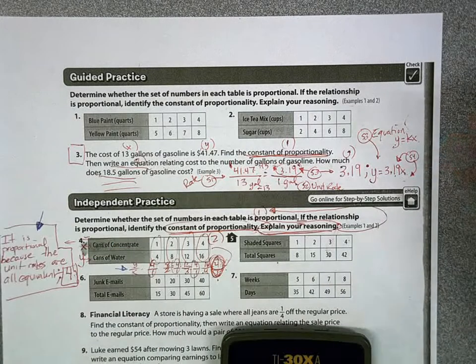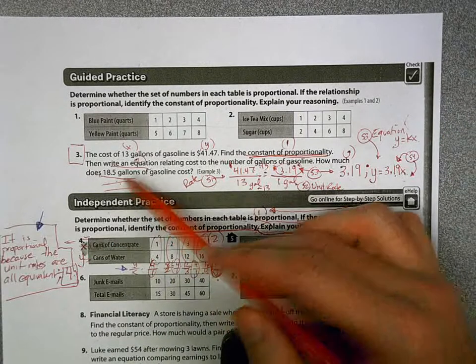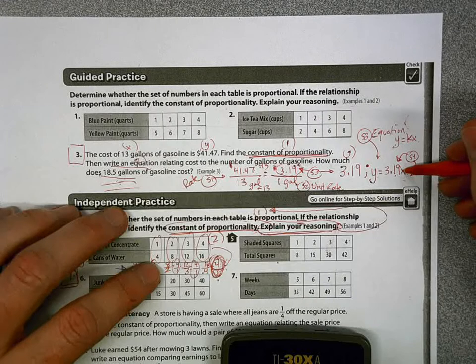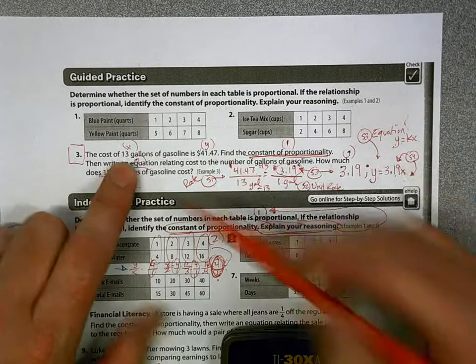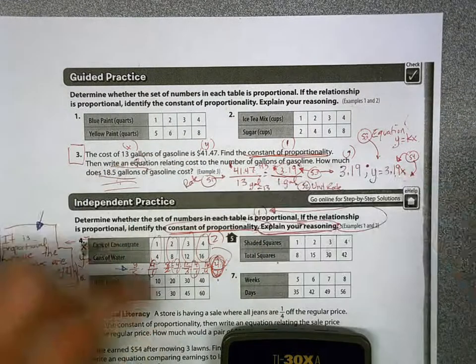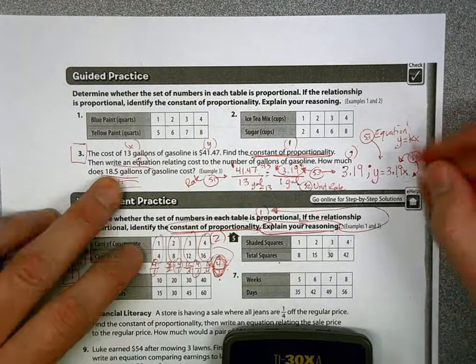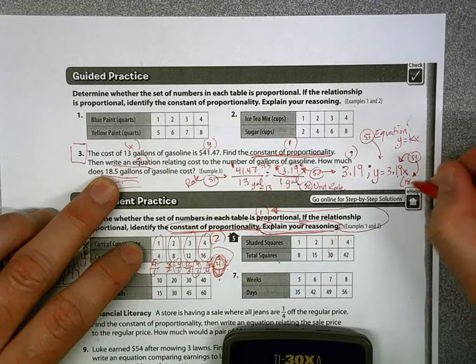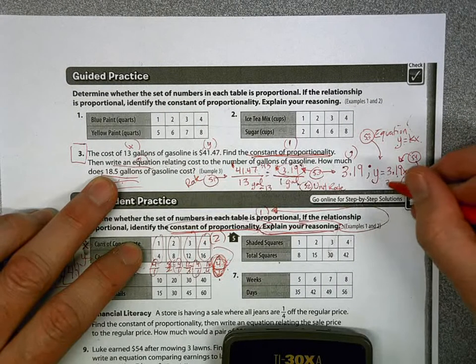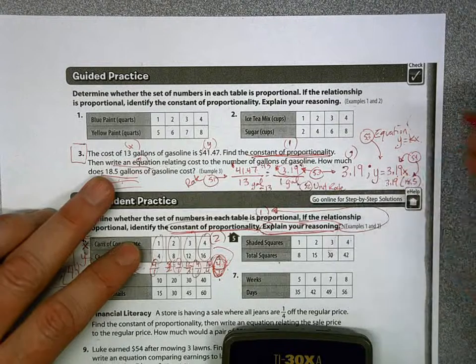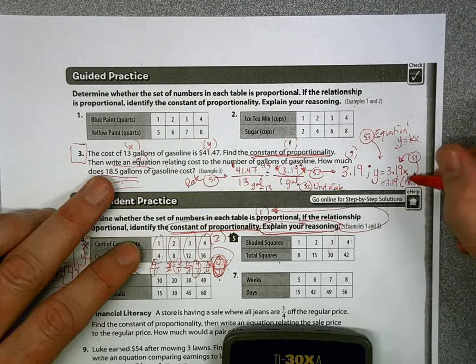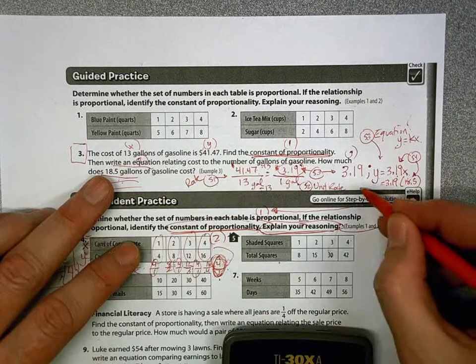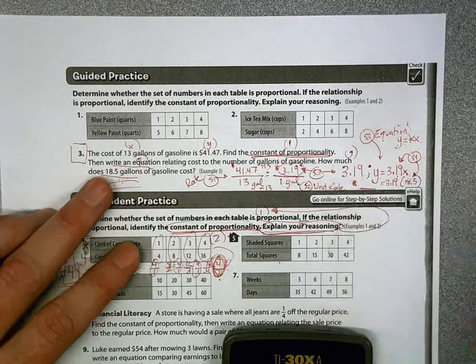That is saying 18.5 gallons. The x, remember, is the gallons. So I'm going to go ahead and plug in 18.5 for x. So what that means is when I multiply these two together, it's going to give me my price.